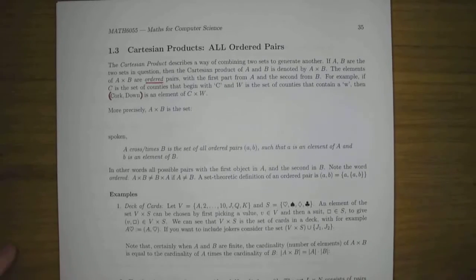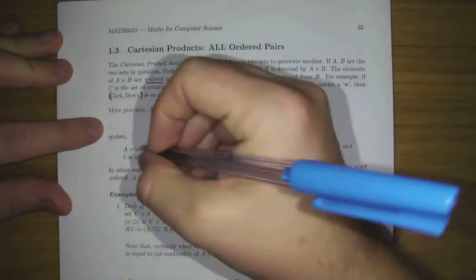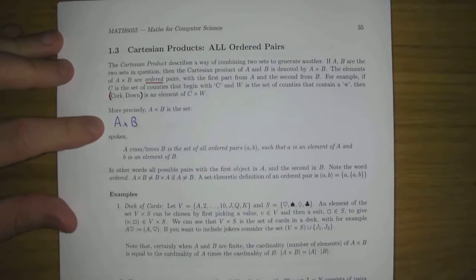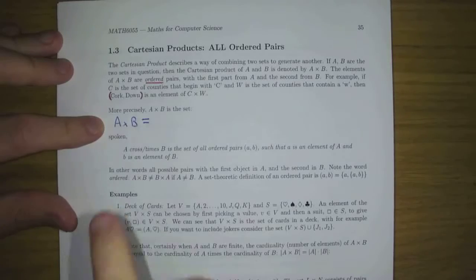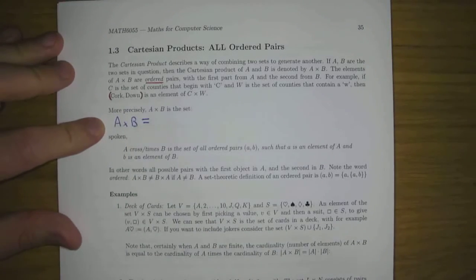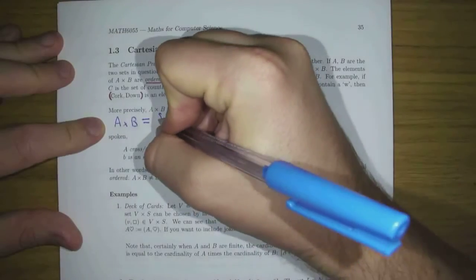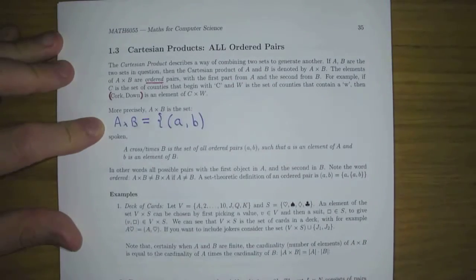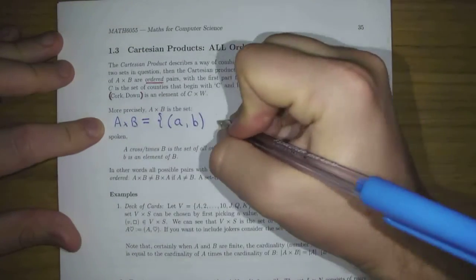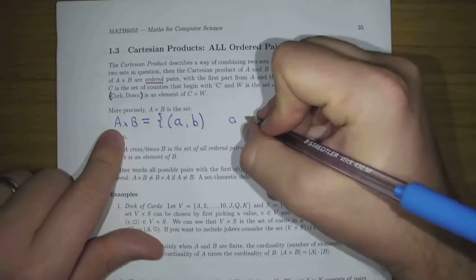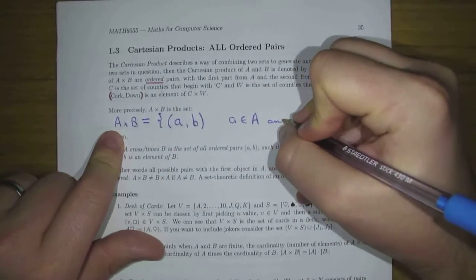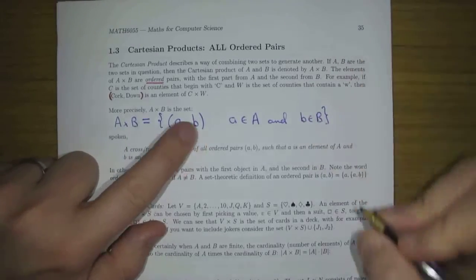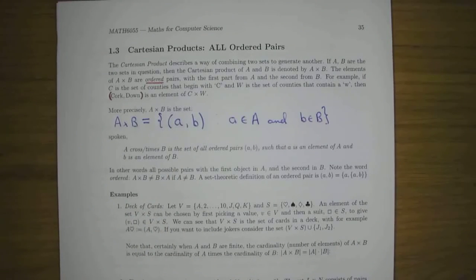So more precisely, the Cartesian product of A and B, you can write something down, but really it's in examples that you understand it. It is a set, because as we said, we're going to combine two sets to form a new set. So it is a set containing ordered pairs. We write it like this: it's a set of ordered pairs such that the first thing is in the first set and the second thing is in the second set. And you form all possible ordered pairs, that is the Cartesian product.